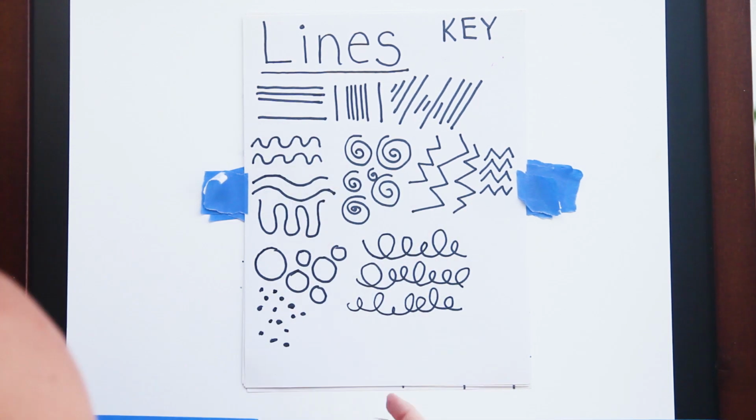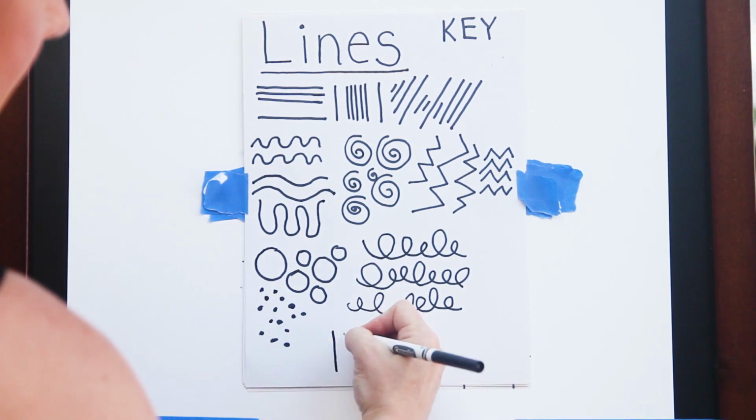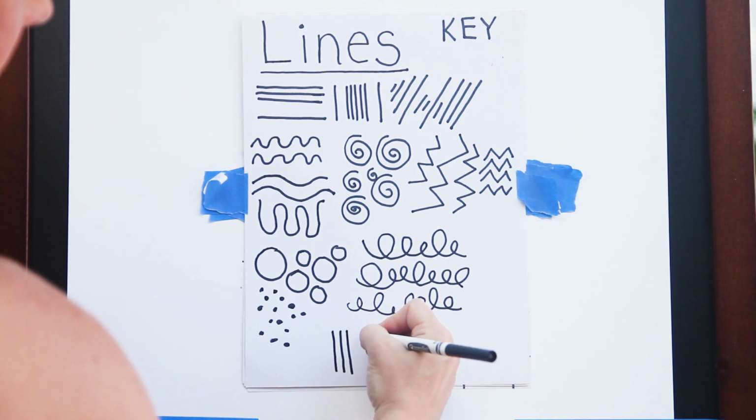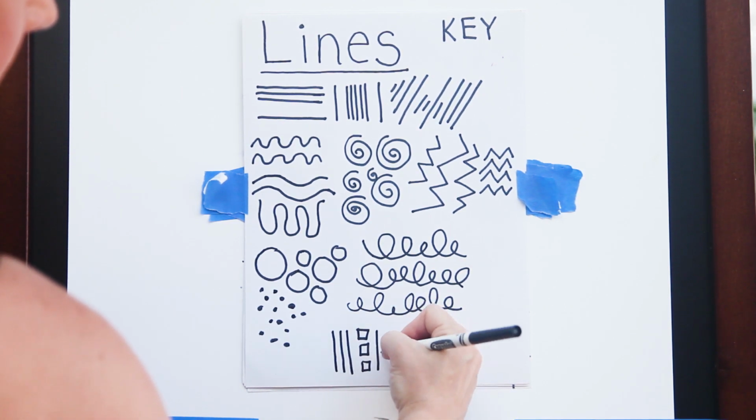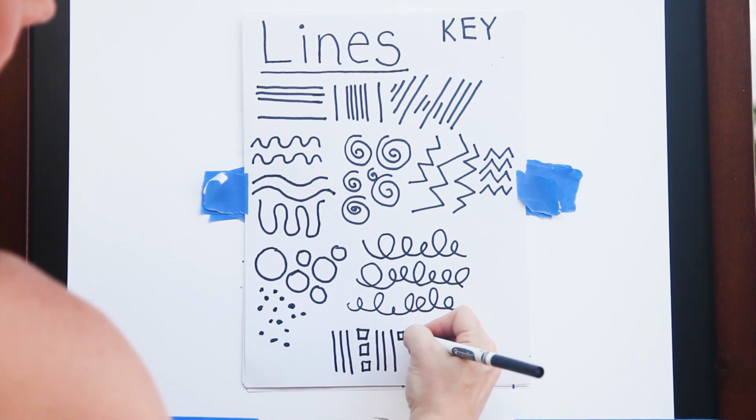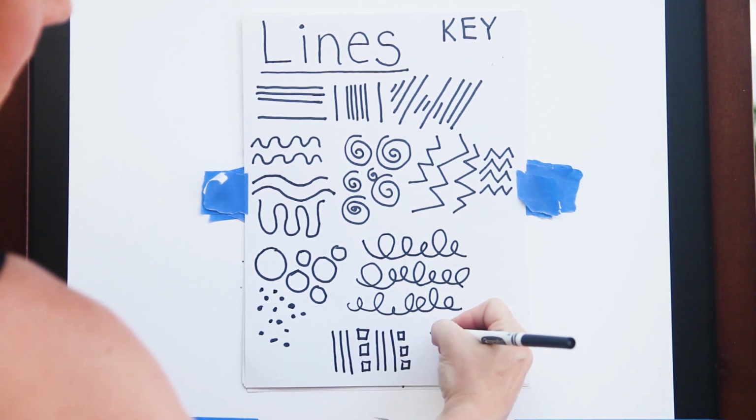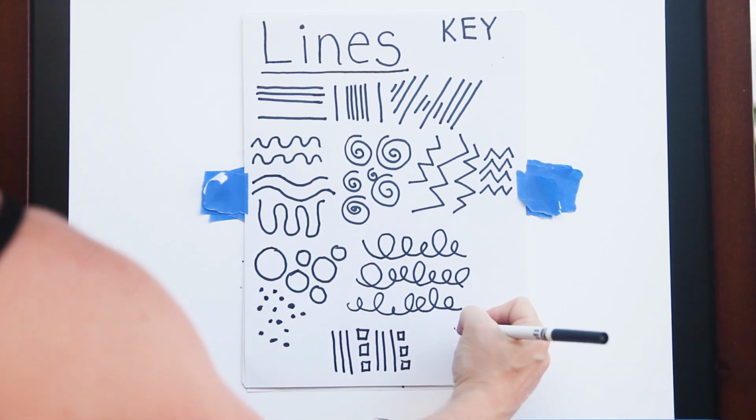And what if you mix it up and combine lines with little shapes to make a pattern? So this is all about line and different lines you can make.